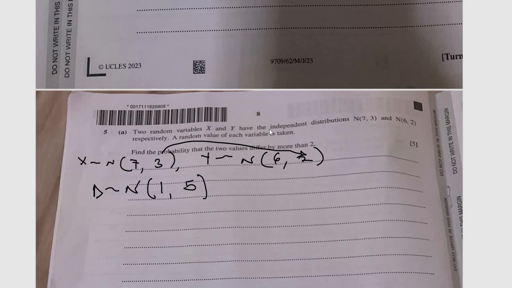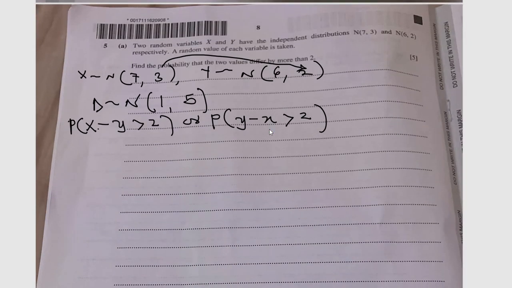So this is the difference, D. The question asks for the probability that the two values differ by more than 2. They didn't tell us X minus Y, so it can be X minus Y or Y minus X, but the difference has to be a modulus, greater than 2. This is what they refer to.